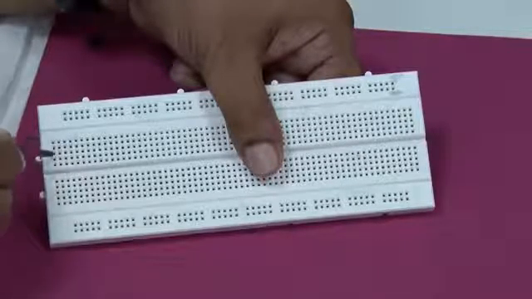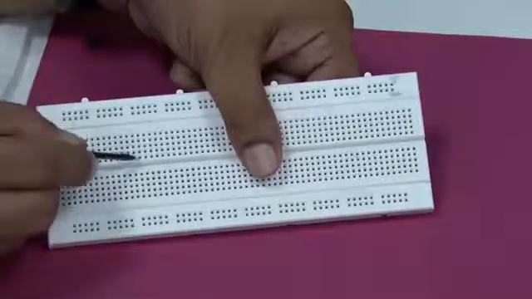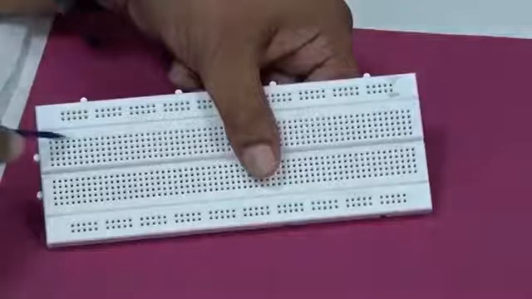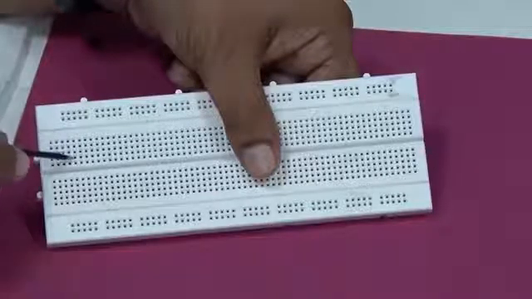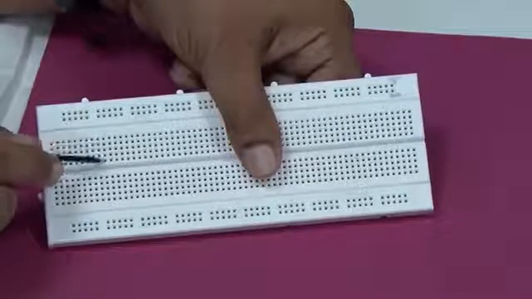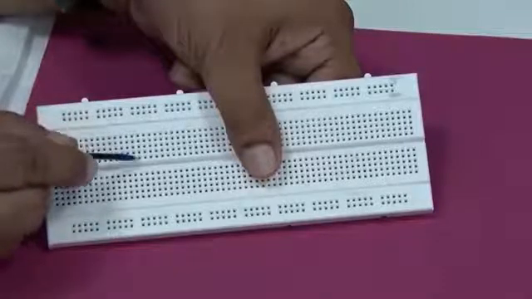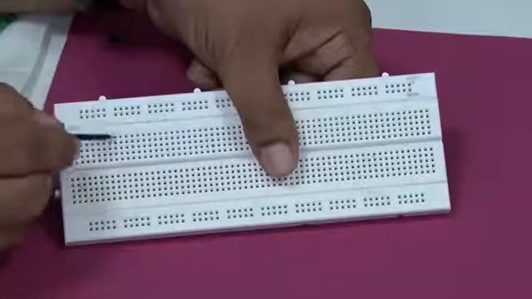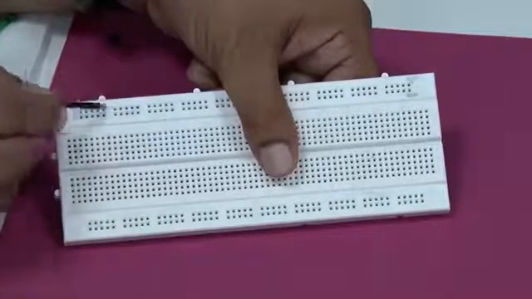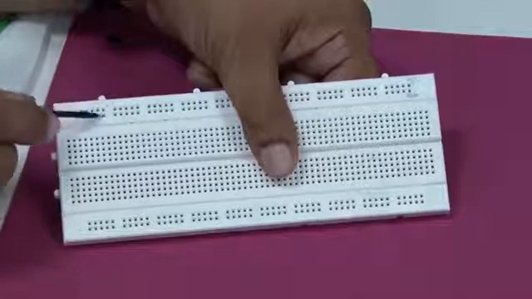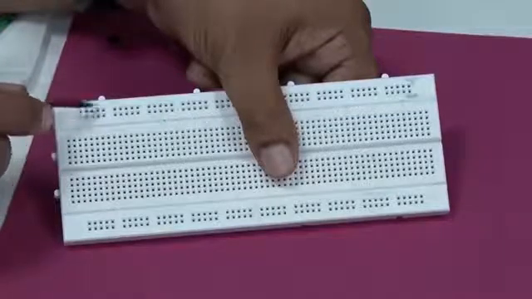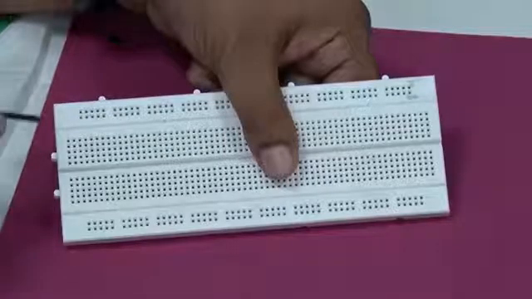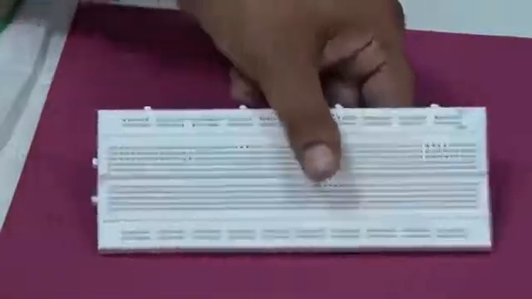Similarly for each of these lines which are along the width of this rectangle, these 5 are internally connected, these 5 are internally connected, these 5 are internally connected, but one line and any other line are not internally connected. Similarly here, this one line and this other line are not internally connected with each other. So keep this in mind when we perform the circuit.